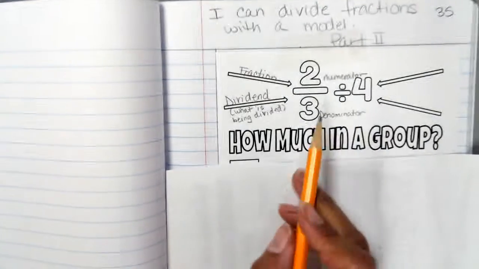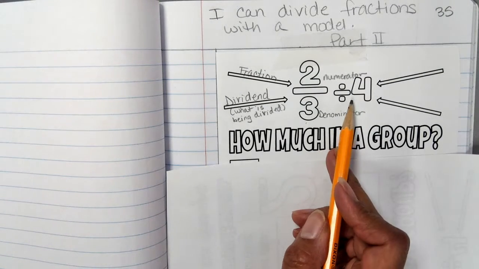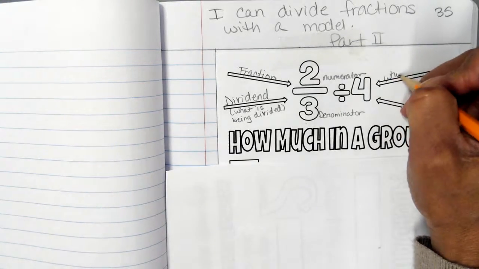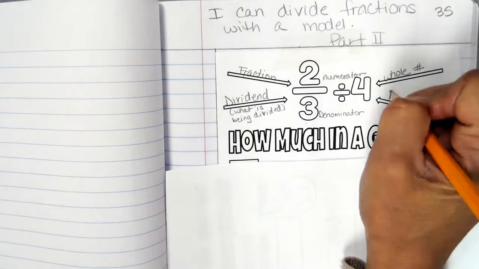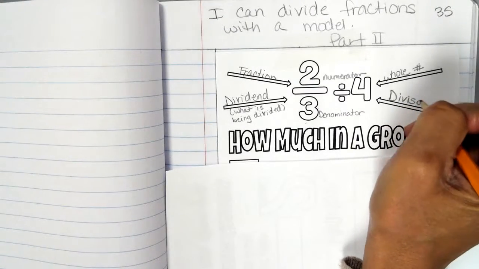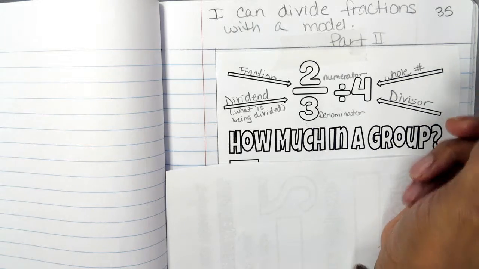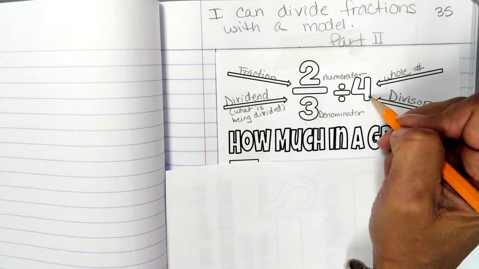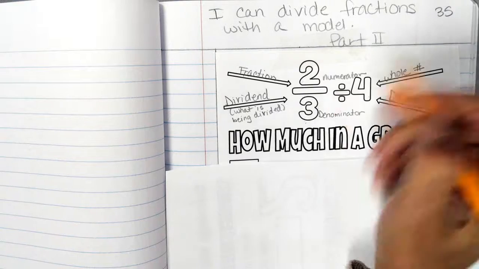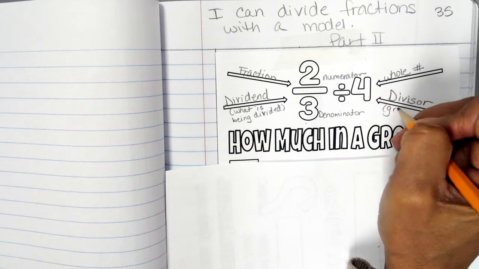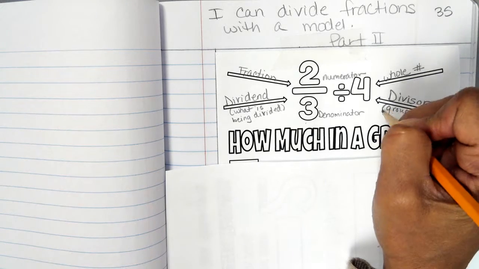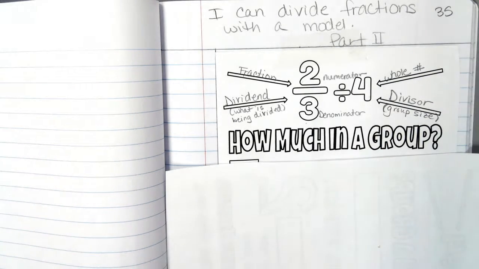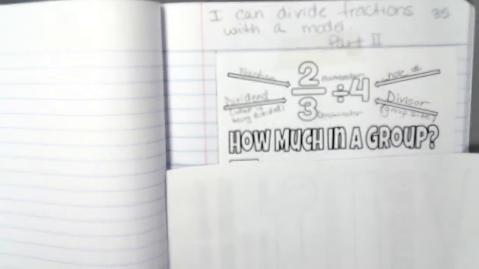Okay, and now we have our whole number behind the division sign, and so our whole number is now our divisor. So what we want to do is we want to get 4 groups out of 2/3. So this is our group size that we're looking to create. Okay? So how much in a group?